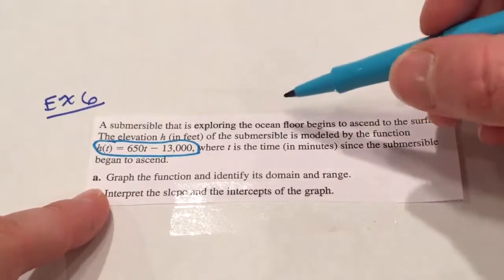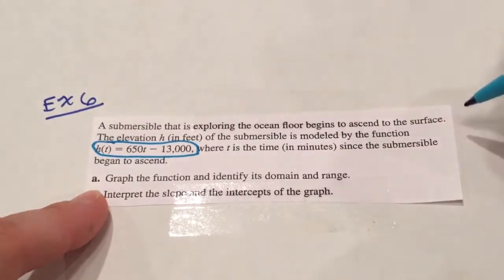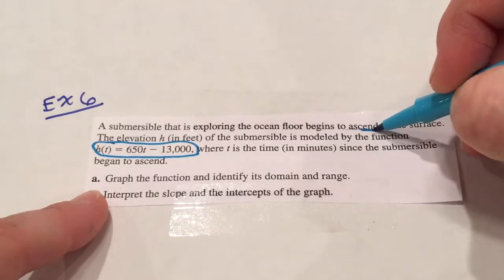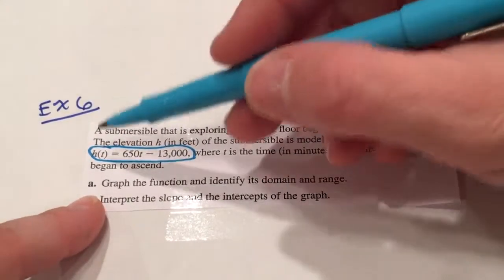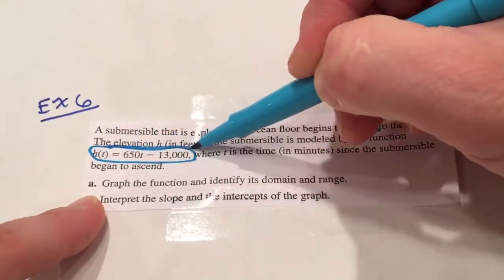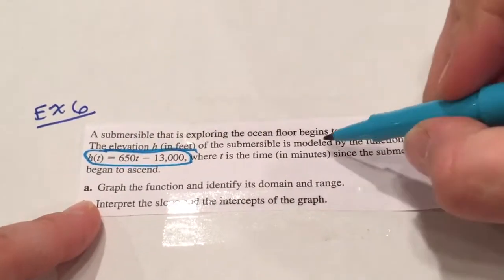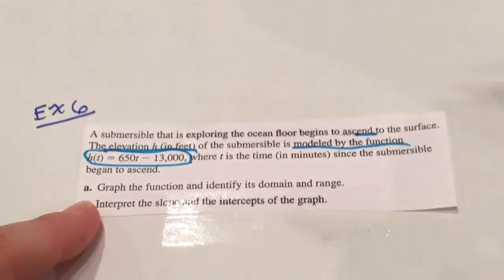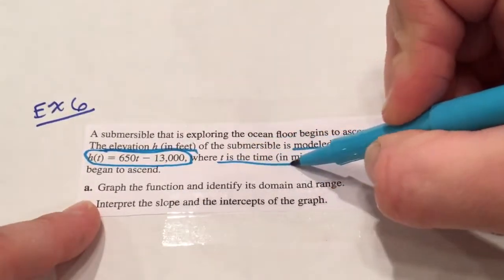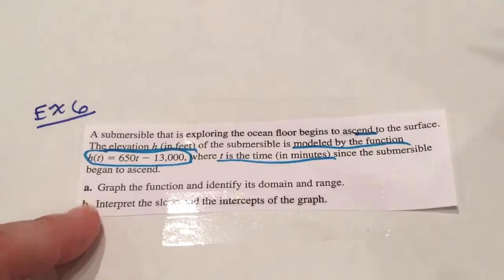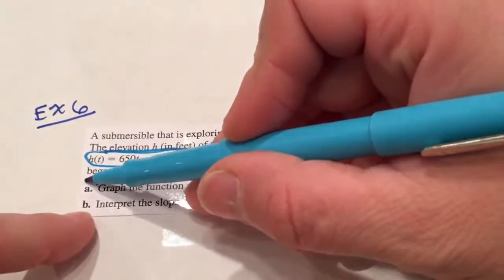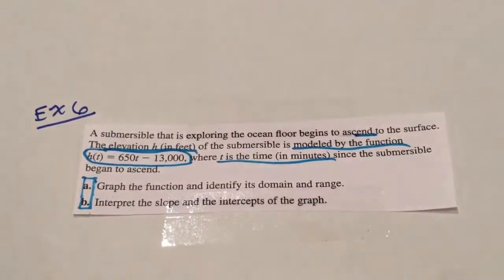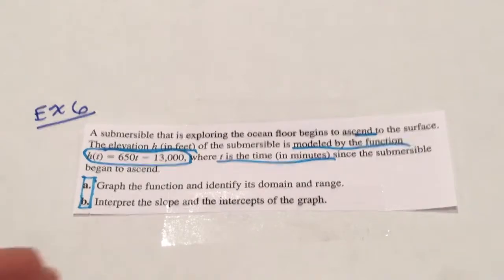A submersible that is exploring the ocean floor begins to ascend. Okay, so that word ascend is really important. Okay, that means it's going up to the surface. And then the elevation, h in feet, is important. It's modeled by the function. That's important. T represents the time in minutes since the submersible began to ascend. Then we box our questions, right? So we know these are my 2 questions I have to answer. So let's take a look at the important information here.